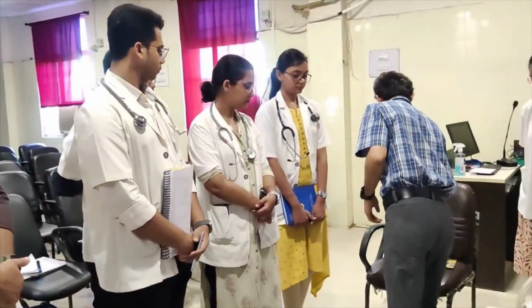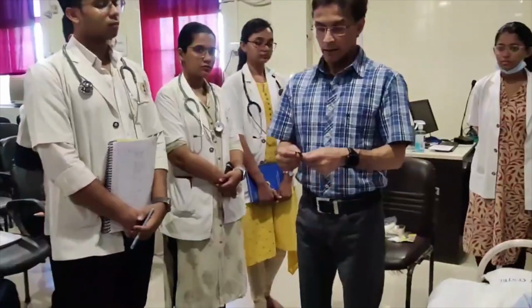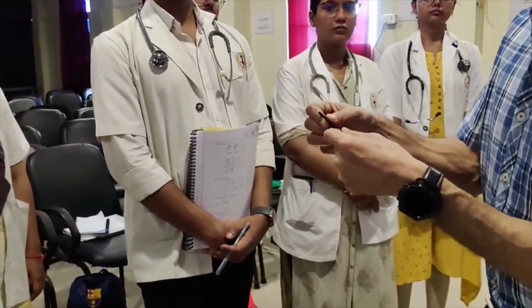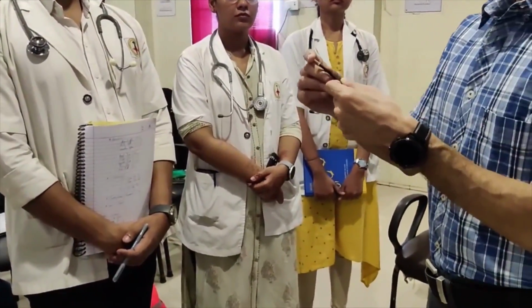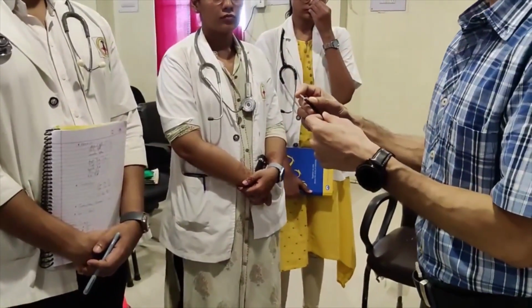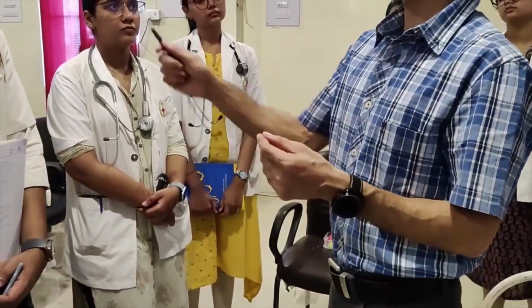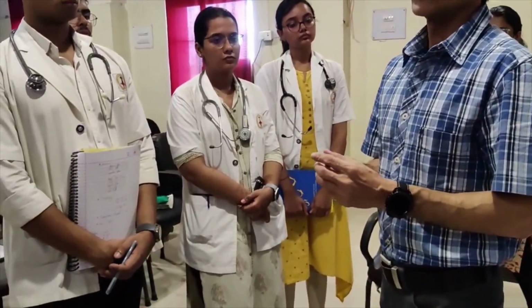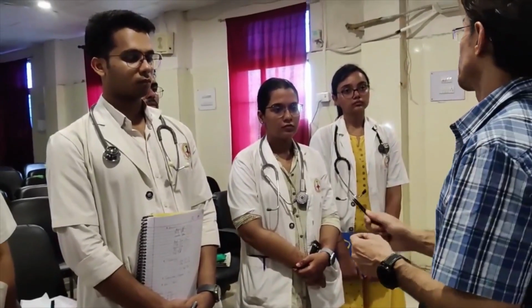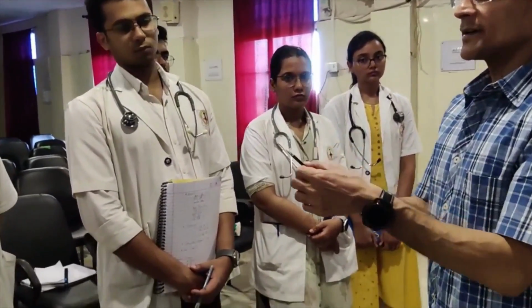Then comes 2-point discrimination. For 2-point discrimination, you have to take a divider which is having the blunt end, or 2 pins can be used. Is having a blunt end, because if it will be a sharp end, you are testing pain again. So blunt end, 2-point discrimination. So we will be keeping these 2 points, and the patient should know whether at 2 different points he is perceiving the dividers, 2 different points, or he is perceiving only one.